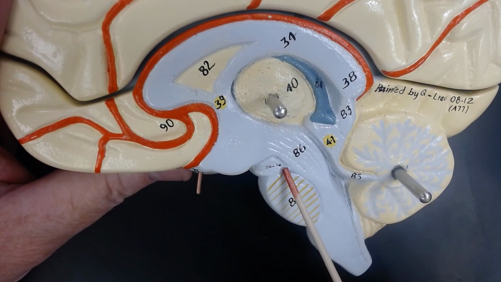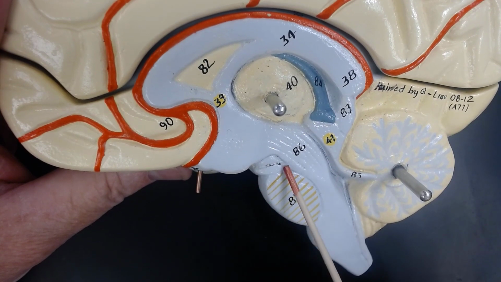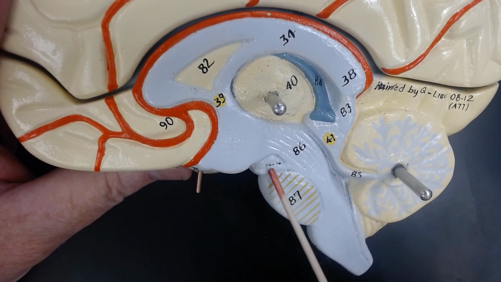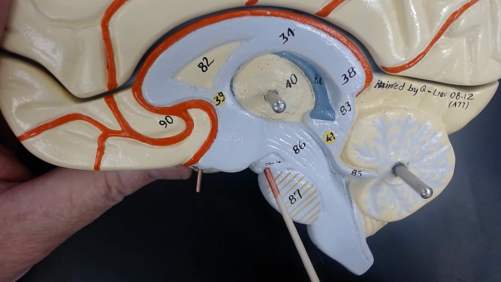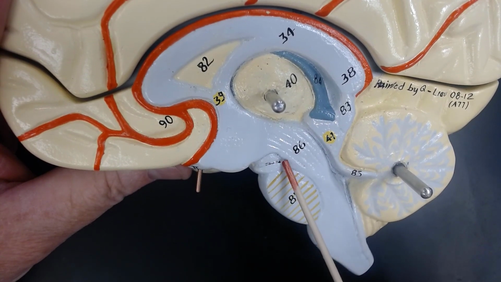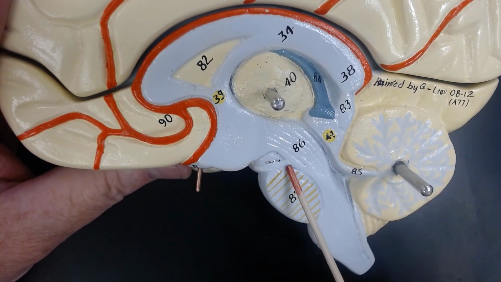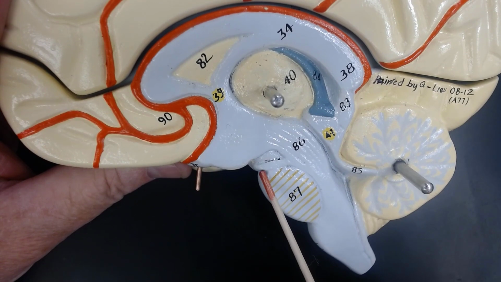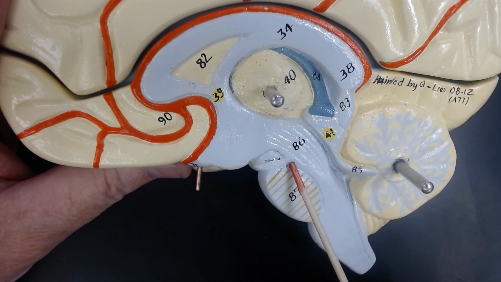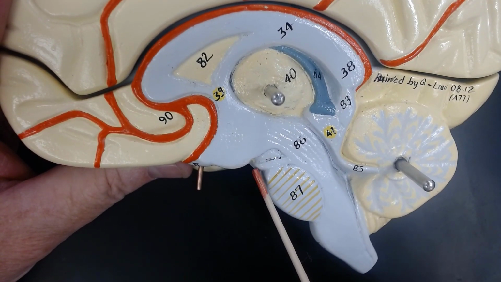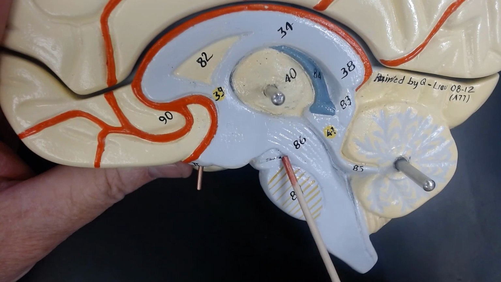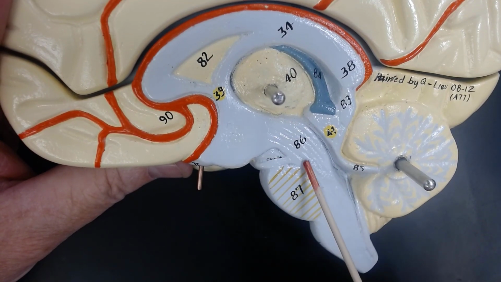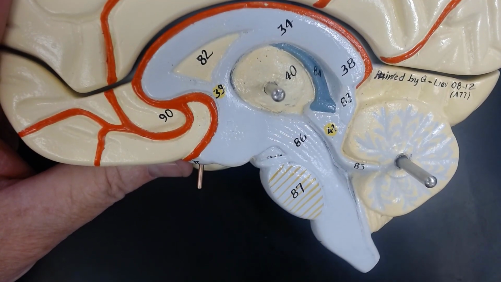So there should be a number 3 right here. This is where the cranial nerve 3, or the oculomotor nerve, sits. The oculomotor nerve helps to adjust and coordinate the eye positioning during movement. For example, you could be running on a treadmill and actually be reading a book. Without this structure here, the oculomotor nerve, this would be an extremely difficult task to do.